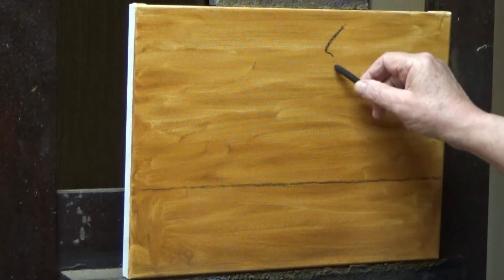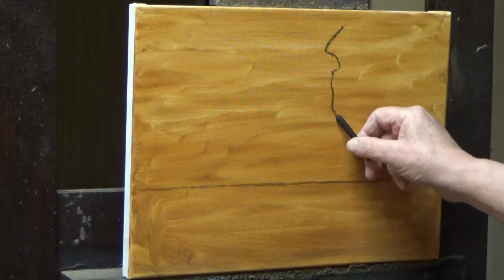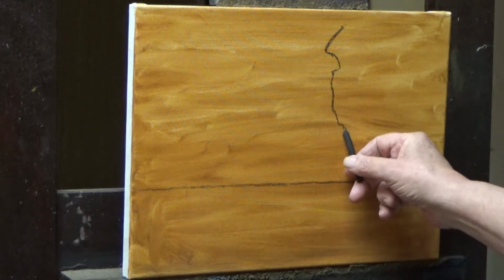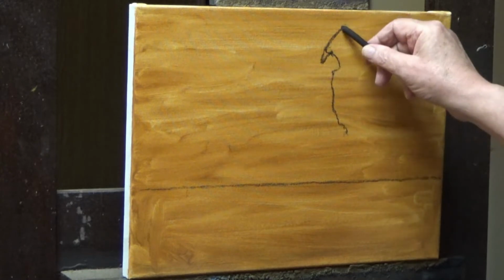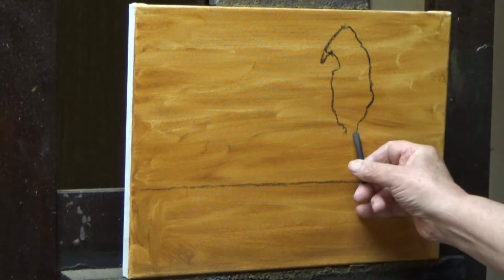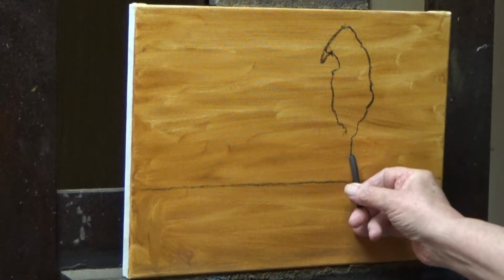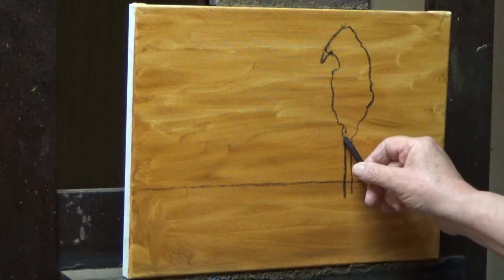Just going to try to get some tree shapes in here. Maybe some Lombardy poplar-ish looking things. Or maybe it's cotton candy. Yeah, we'll see.